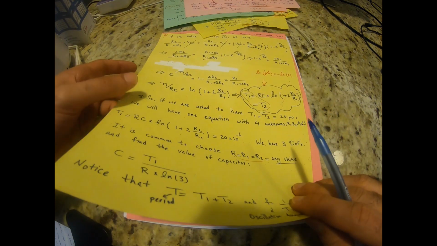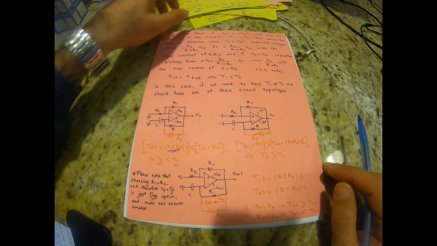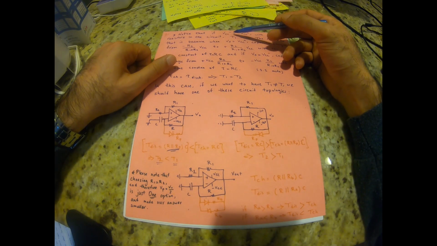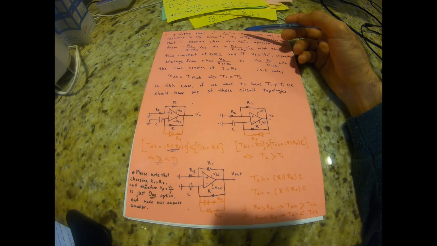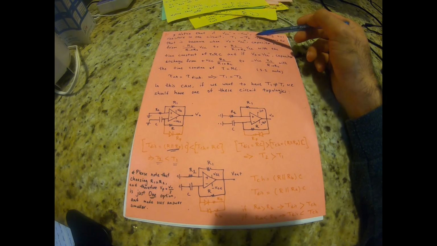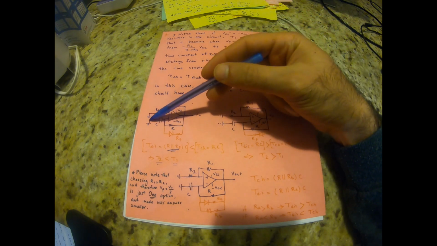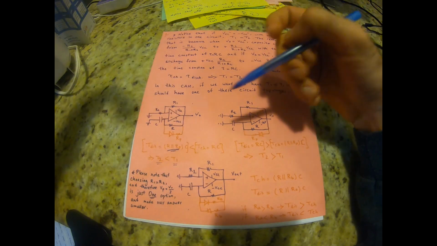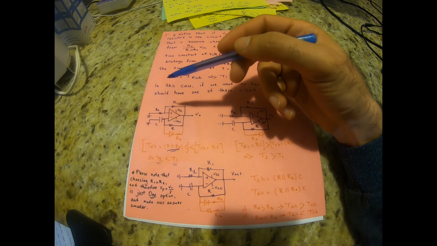Okay, so that was a solution for the case that we had symmetrical power supplies. VCC minus was equal to negative VCC plus, right? And in this case, the duty cycle is always going to be 50%. T1 is always going to be equal to T2, and I told you the reason for that: the actual physical reason is that the time constants of charging and discharging are the same.